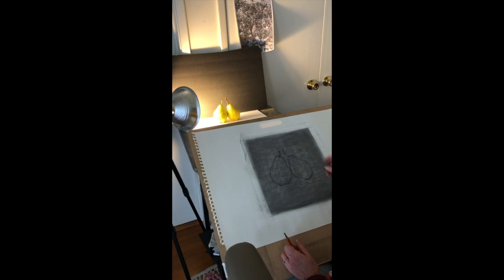And I am going to carefully, while squinting my eyes, go, okay, I have a highlight, lightest light that is right in here. And I'm just going to map out that lightest light area using my kneaded eraser and constantly reshaping it, almost like a drawing tool, only instead of adding value, I'm subtracting it.